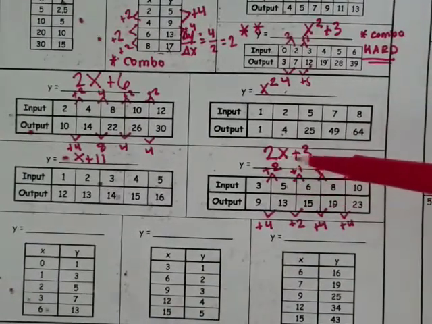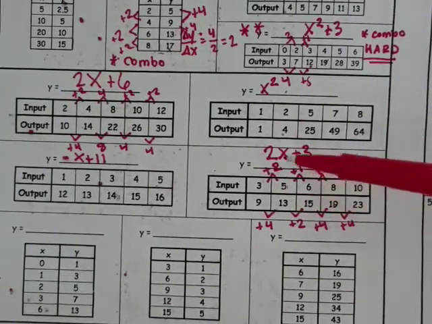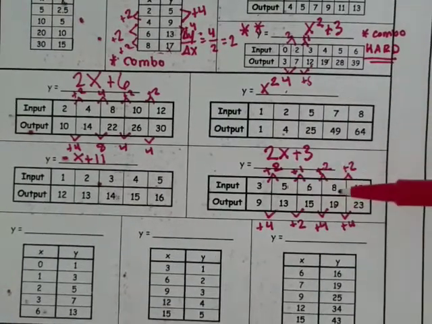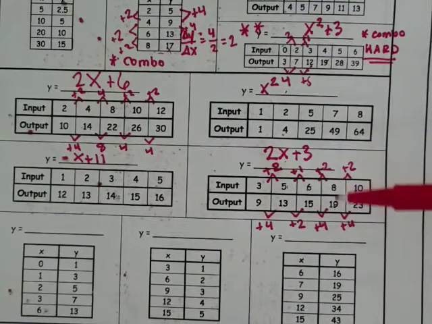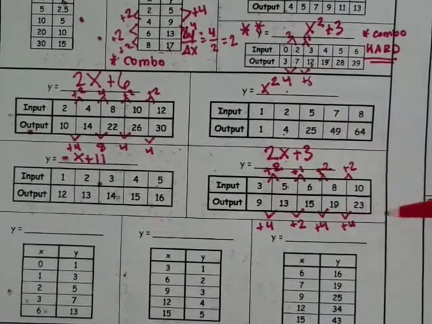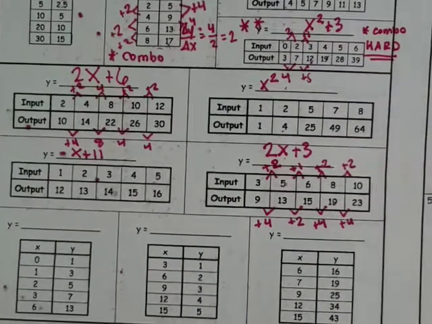5 times 2 is 10, plus 3 is 13, yep. 6 times 2 is 12, plus 3 is 15, yep. 8 times 2 is 16, 16 plus 3 is 19, yes. 10 times 2 is 20, 20 plus 3 is 23, yes. So 2x plus 3 works.